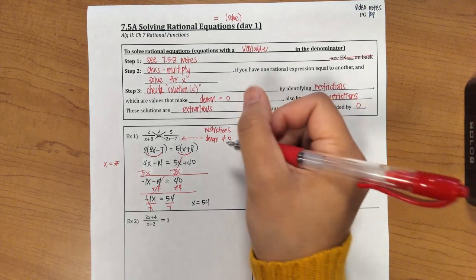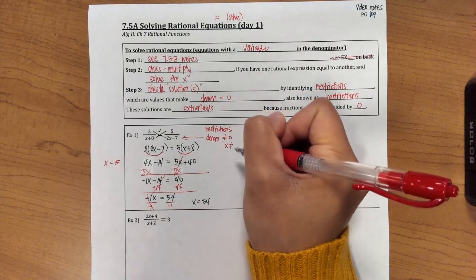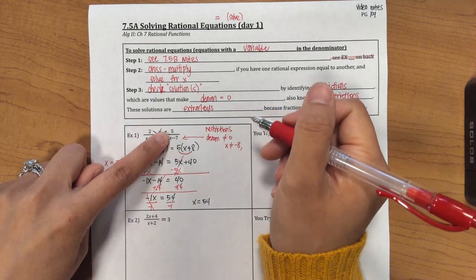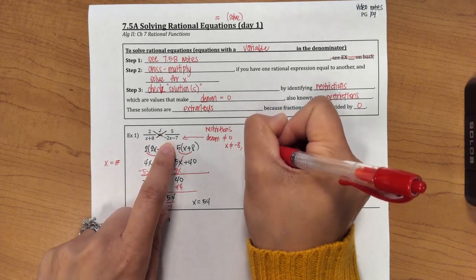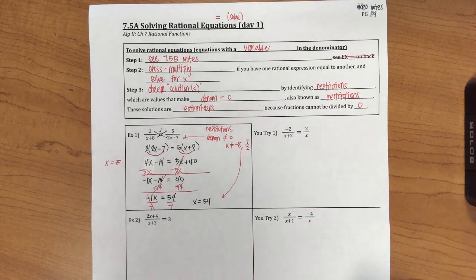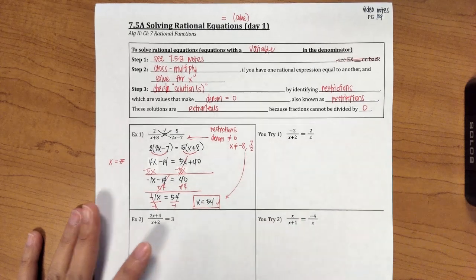So I'm going to check what my restrictions are. We know that x cannot equal -8. And if there was no 2 there, we know it'd be +7. But since we are multiplying by 2, we have to divide by 2. Let's check them. Do they apply? In this case, no. So x equals 54 checks out.